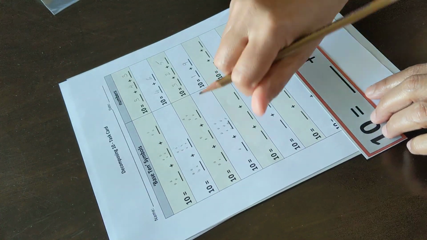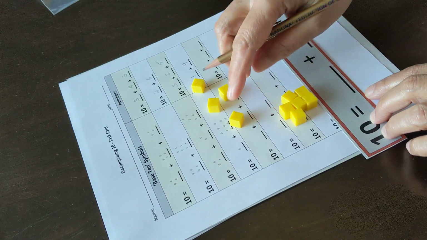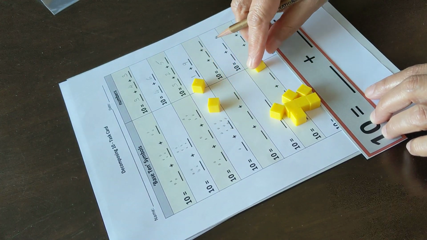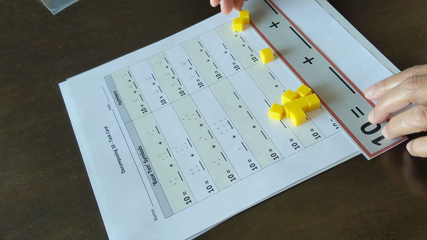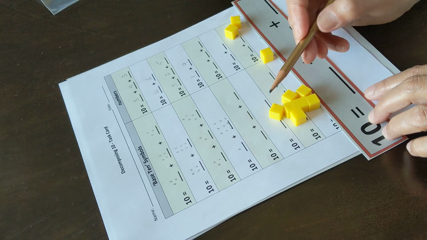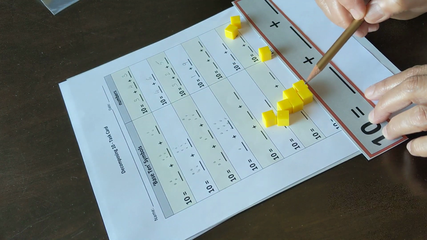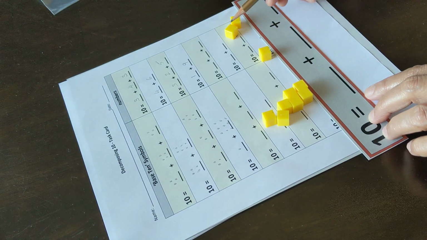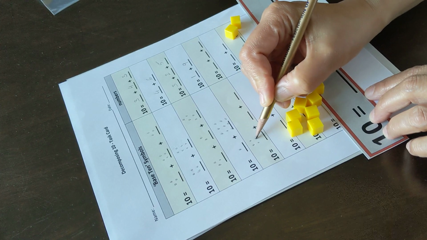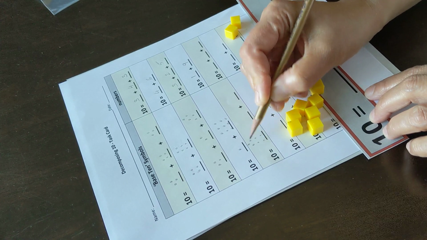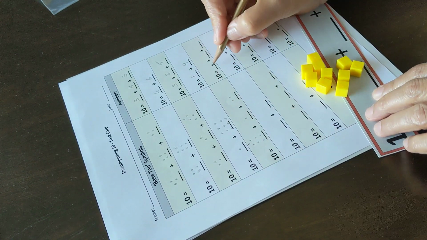This one, 3 numbers. So I will pick. Hope I'm not getting the same. Okay. This is 1, 2, 3, 4, 5, 6, 7 plus 1 plus 2. 7 plus 1 plus 2 is 10.